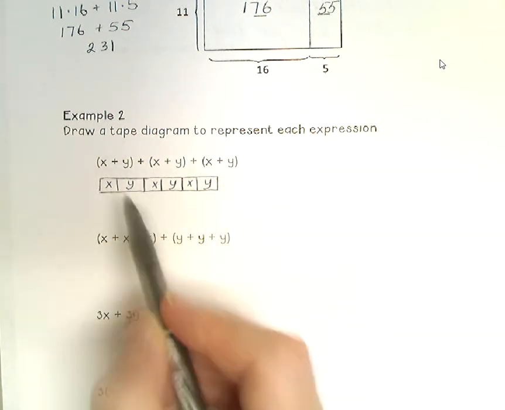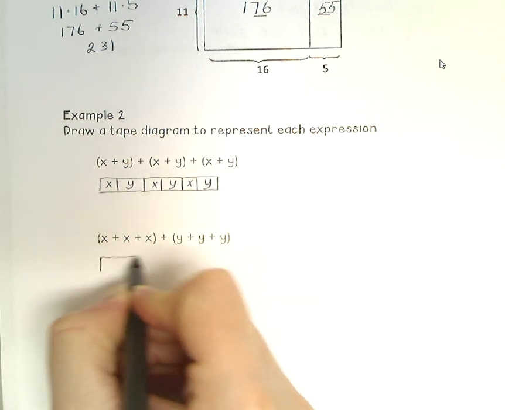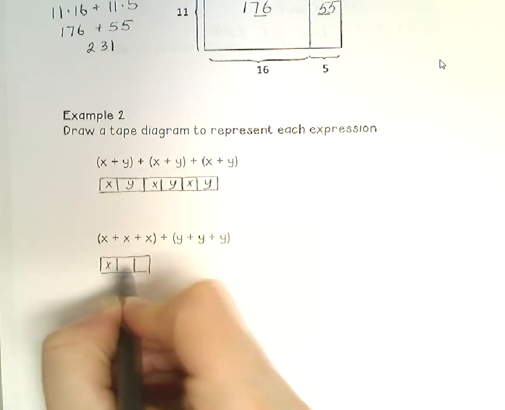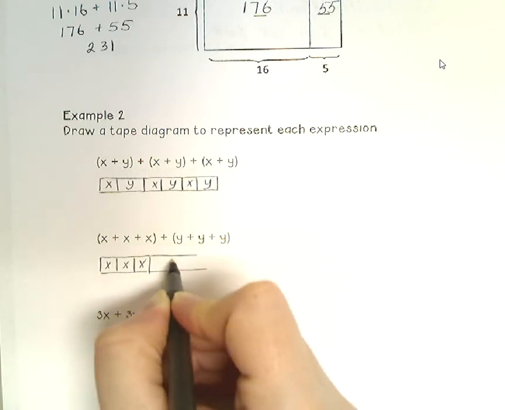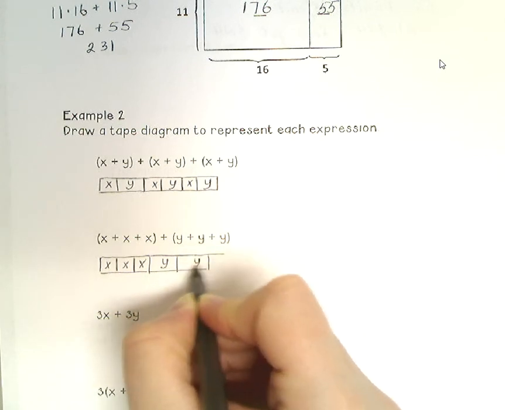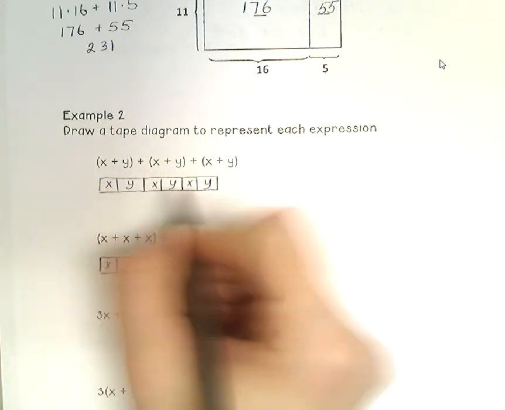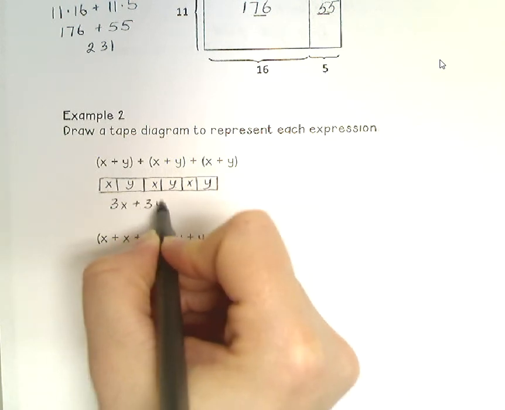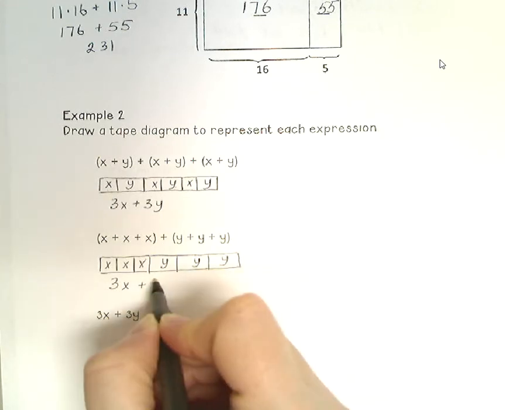If I'm looking at it this way, can I just rewrite it this way? I will have three groups of x, x plus x plus x, and I will have three groups of y. They're a little bigger, we assumed. Y plus y plus y. So here I have 1, 2, 3x plus 1, 2, 3y. And here I have the same thing. I have 3x plus 3y.